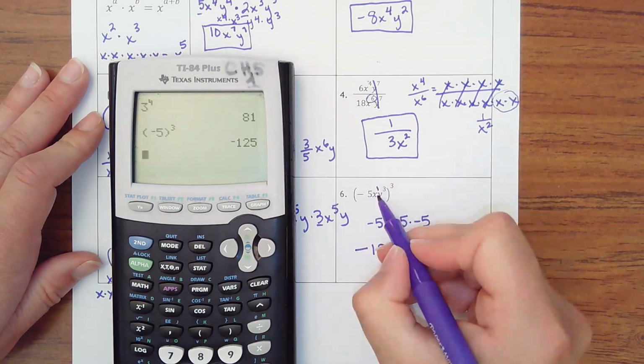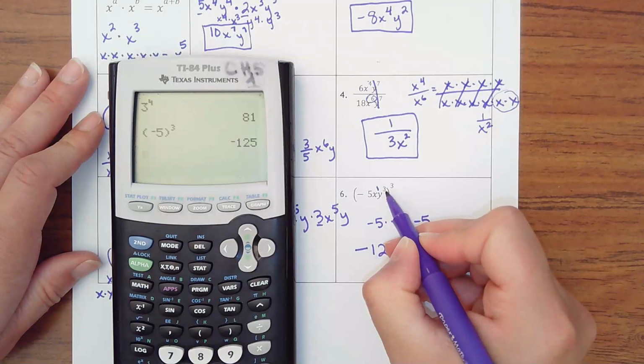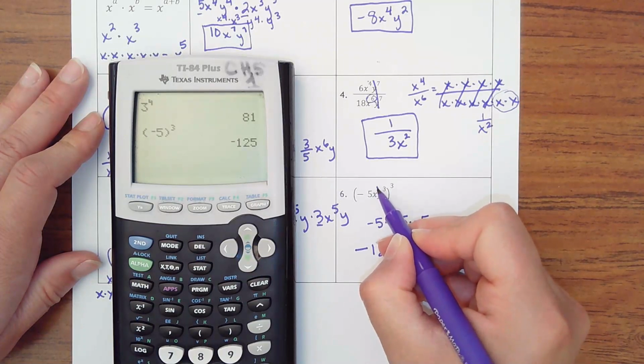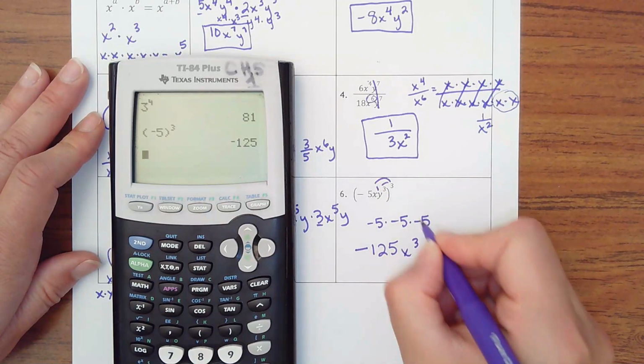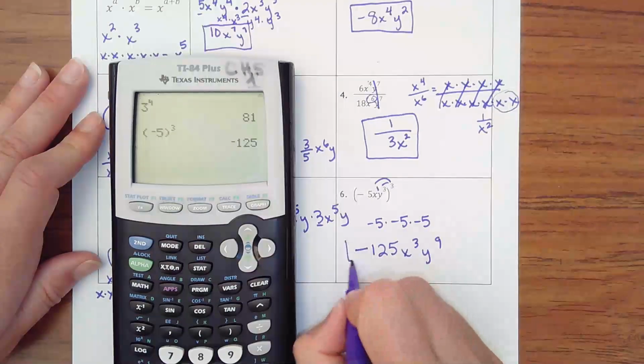And then this is x to the first. X is not to the 3rd power. It has nothing right after it, so it's to the first. So 1 times 3 is 3. And 3 times 3 is 9. And that would be your answer.